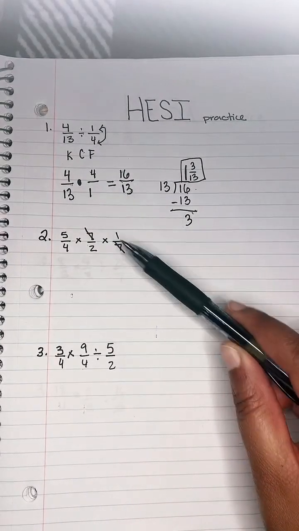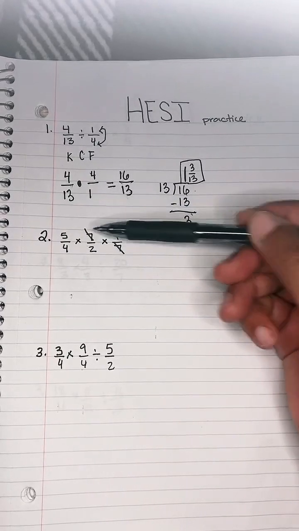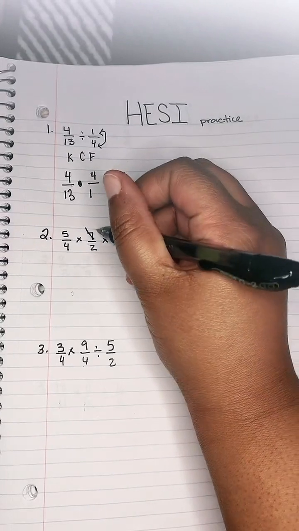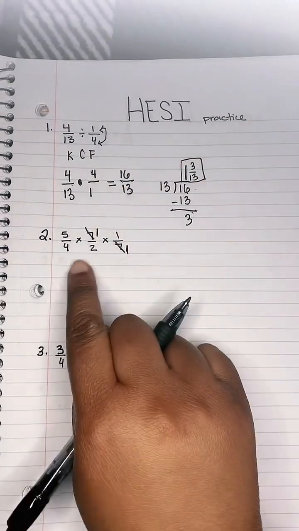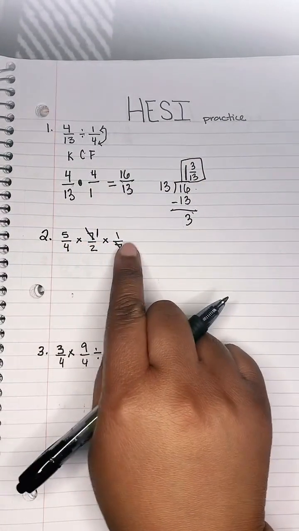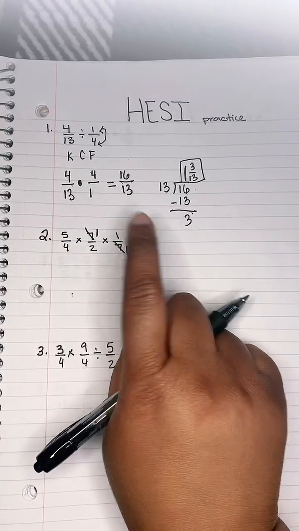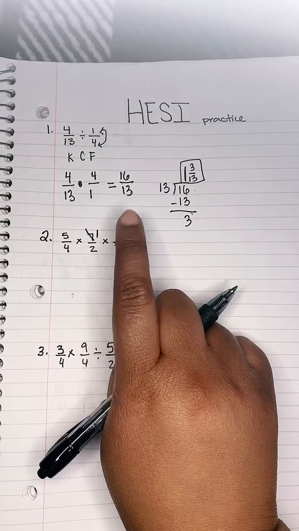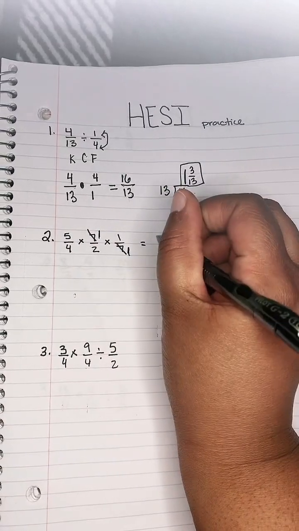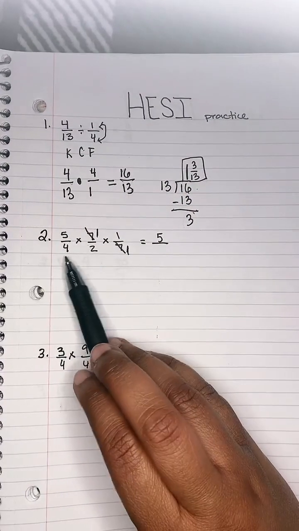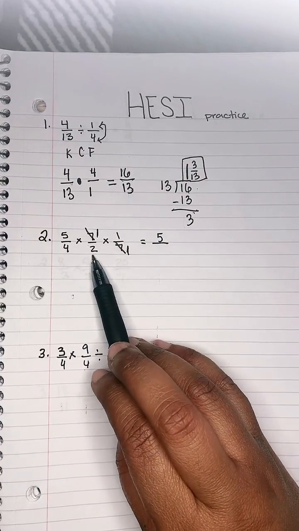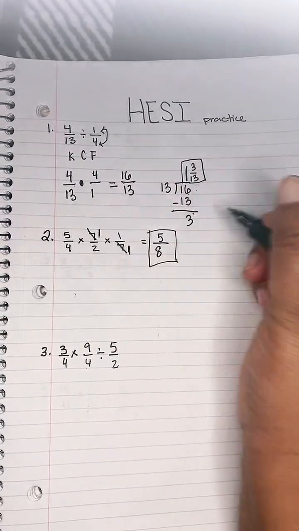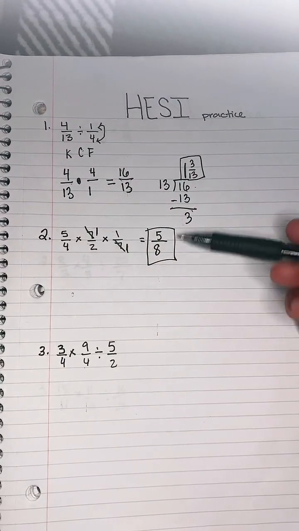Perfect. So we can cancel out these 7s because 7 divided by 7 cancels. It goes to 1. So we go 1 here, 1 here. Now we have nothing else we can simplify, so we're going to multiply across. 5 times 1 is 5, and 4 times 2 is 8, and 8 times 1 is 8. And this is our proper fraction.